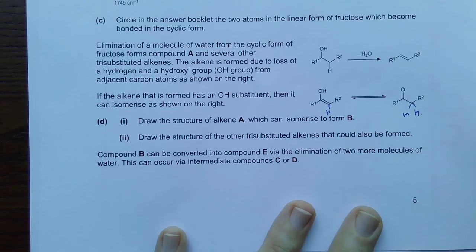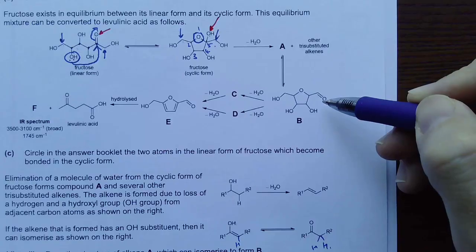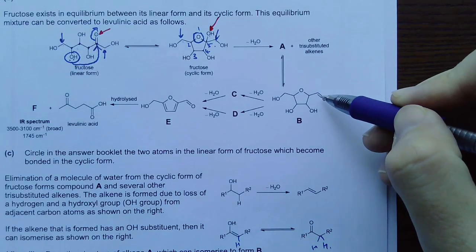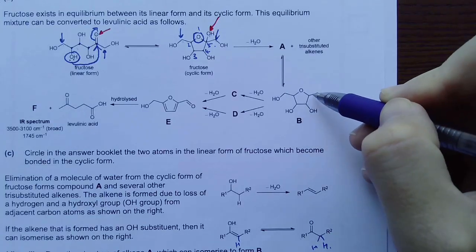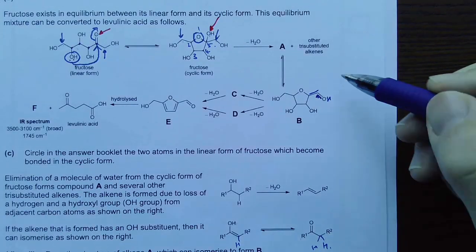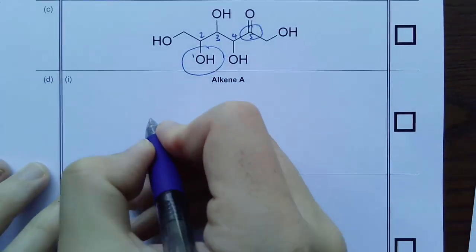So anyway, it says draw alkene A, which can interconvert to form B. So that means that this is going to turn into an alcohol, and then the double bond, rather than being there, is just going to be there. And then the hydrogen that was here is the one that ends up over here. So I feel like that is relatively straightforward.